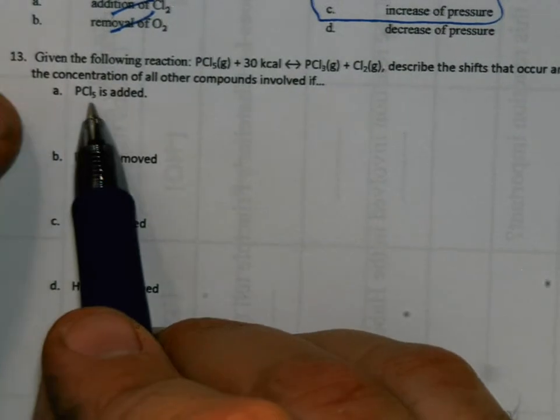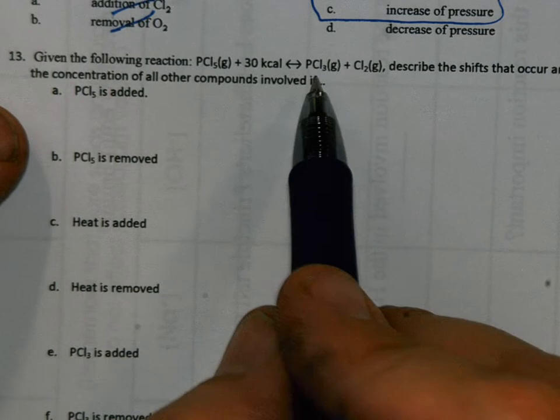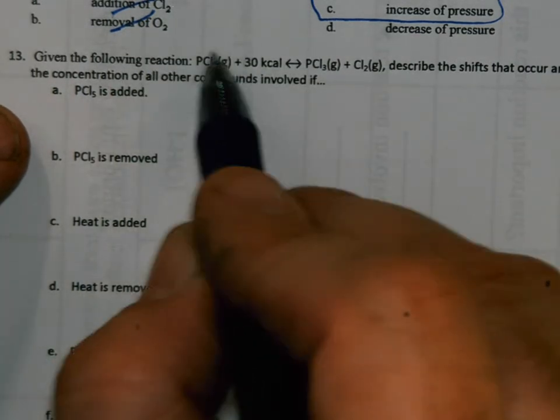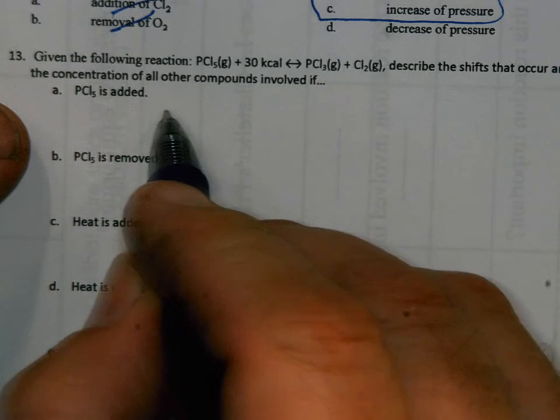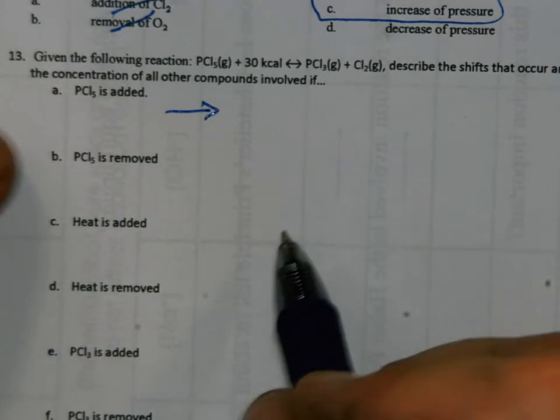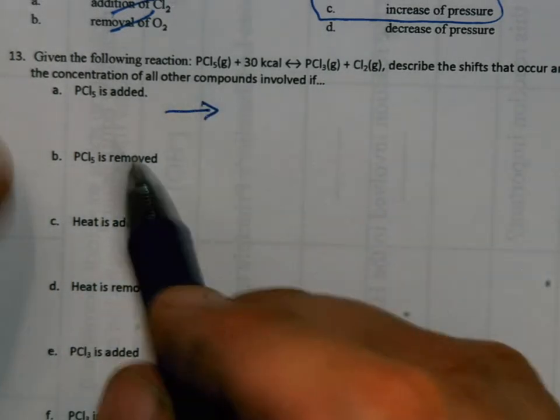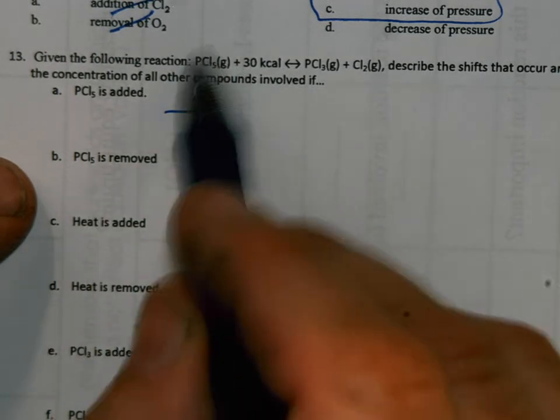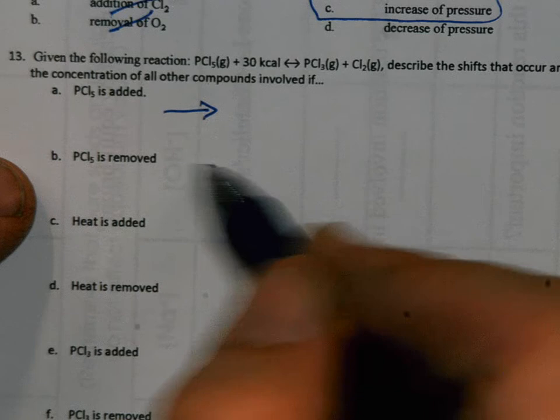Okay, PCl5 is added. PCl5, that is a reactant. We add a bunch of stuff on this side of the equation. It's going to push the reaction that way. Right now I'm just doing rates. If PCl5 is removed, okay, if you take away this, equilibrium shifts towards it. So towards the left.